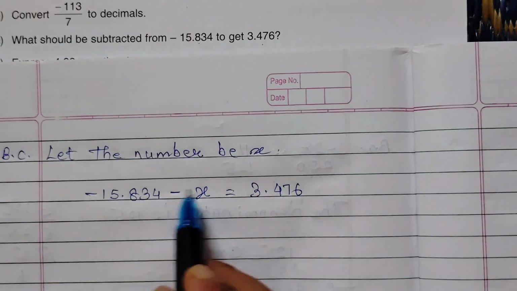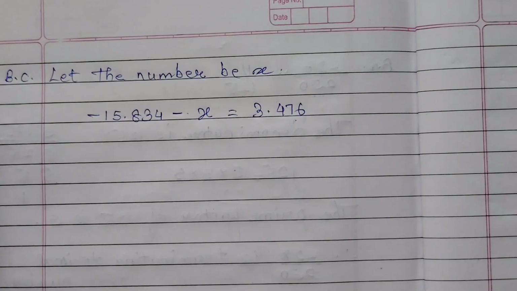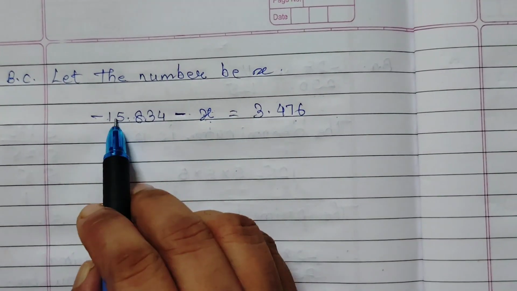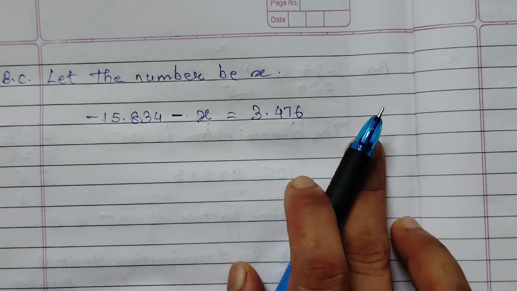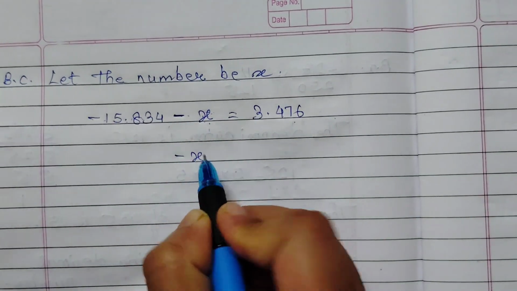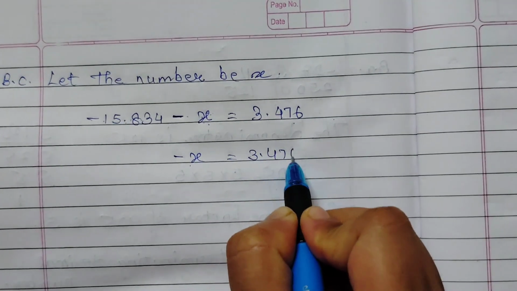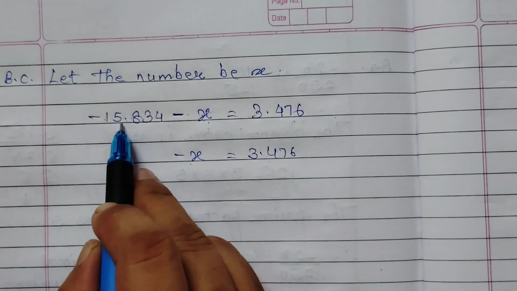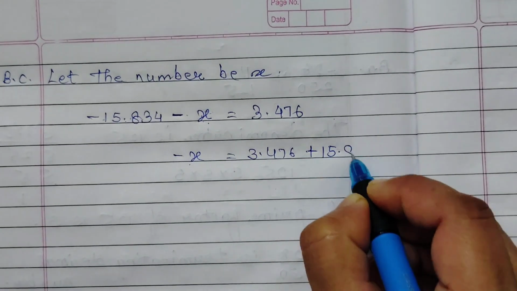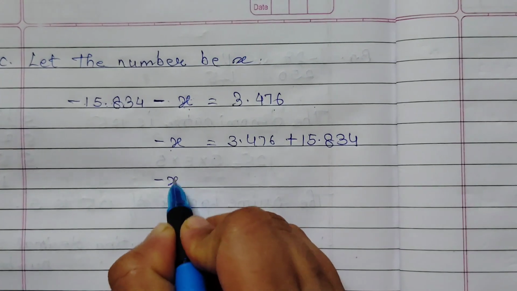3.476. So when we subtract these numbers, we'll get 3.476. So here we have to find the x. Now here it is in subtraction, right? So when it goes to the other side, it will become plus. Okay, so minus x will remain as it is, equal to 3.476, as we wrote. Now this minus 15.834 goes here, and it will become plus 15.834. Okay, now minus x as it is we wrote.